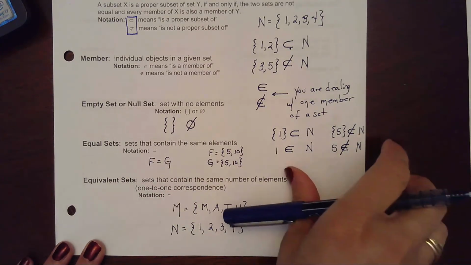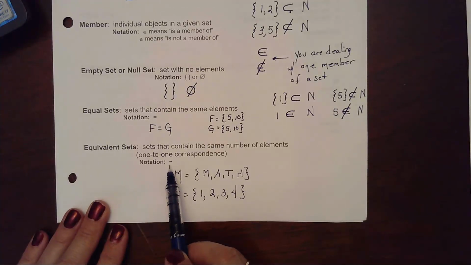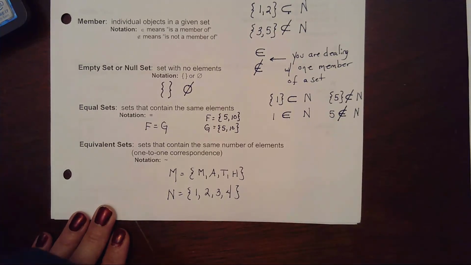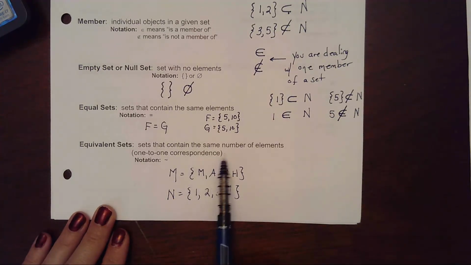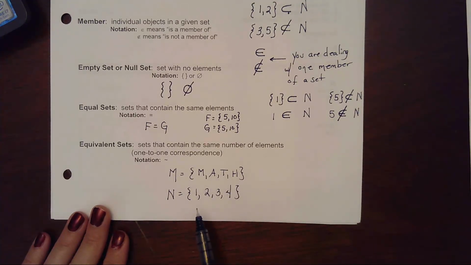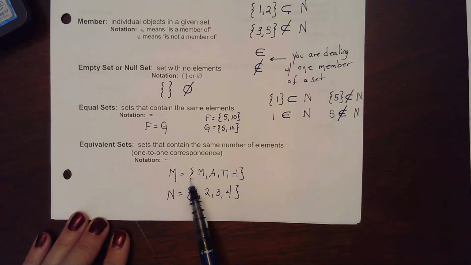And then the last symbol is what's called equivalent. See the little, it's called a little tilde. Equivalent sets are sets that contain the exact same number of elements. So they don't have to have the exact same elements, but they have to have the same number of elements. So this set contains the letters M-A-T-H.